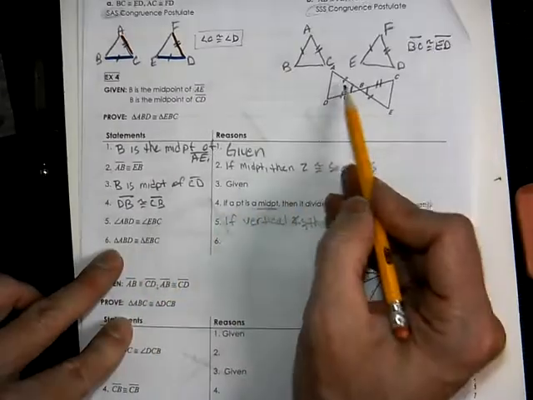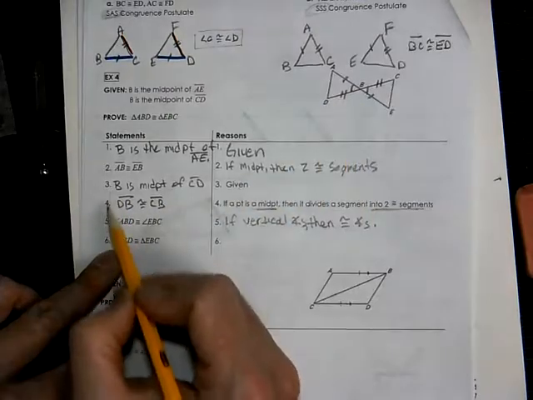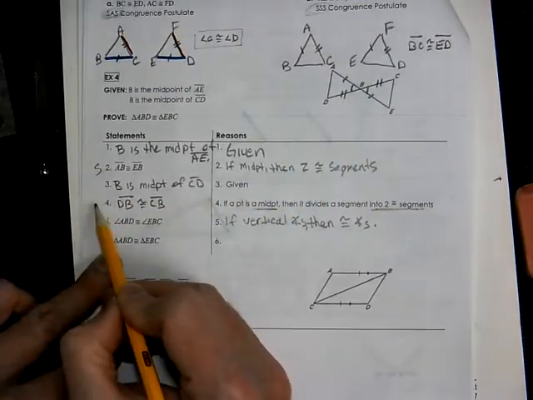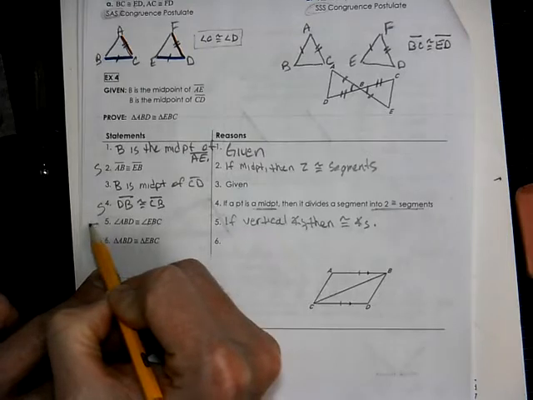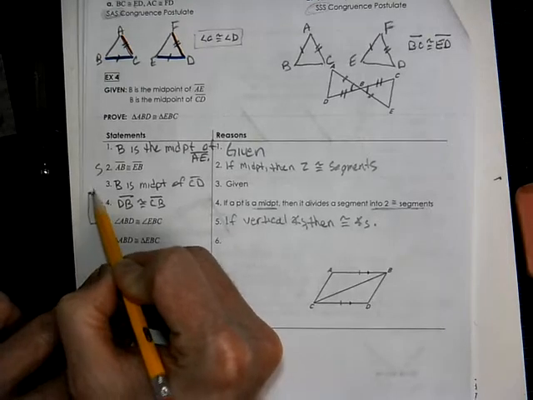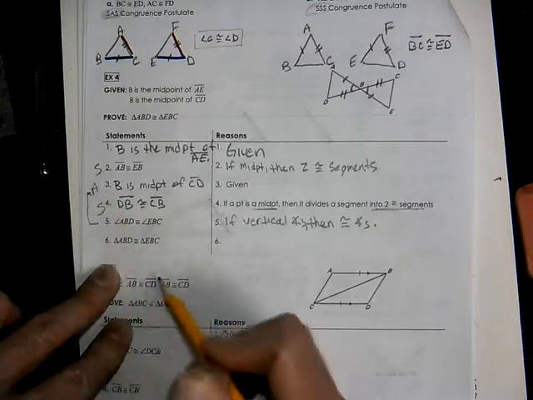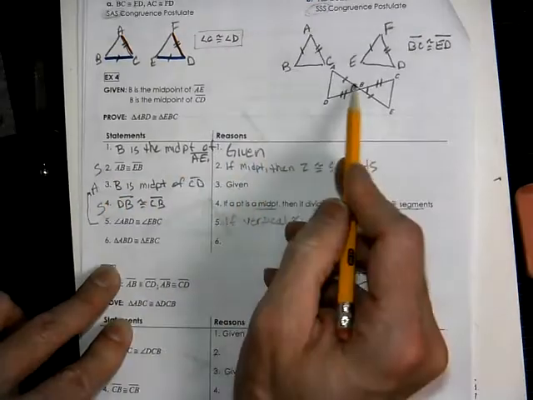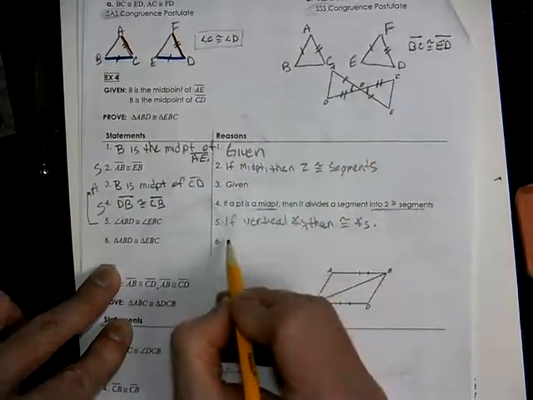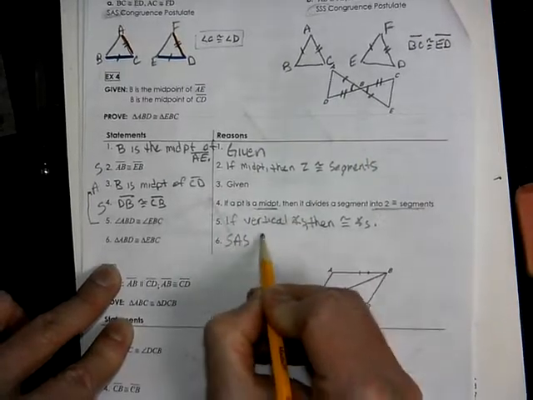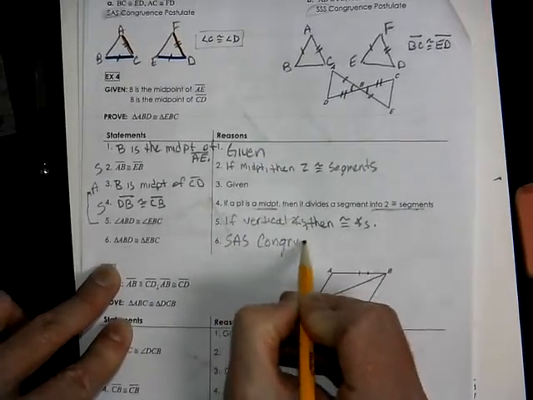So the way we prove these triangles congruent is by a side, and the angle that would be in between. So side, angle, side. We just proved it in a different order, but it's still the 2 sides and the angle in between. Side, angle, side, congruence.